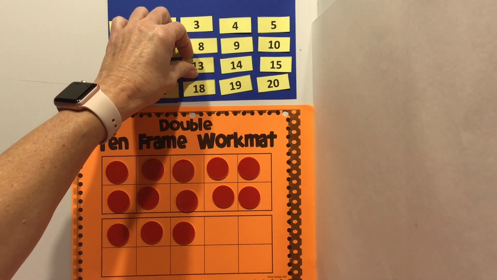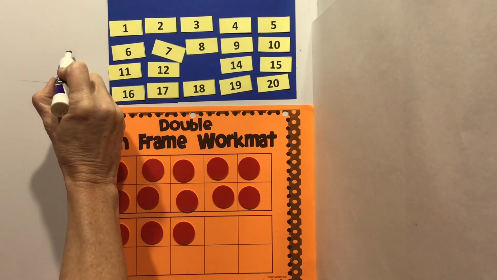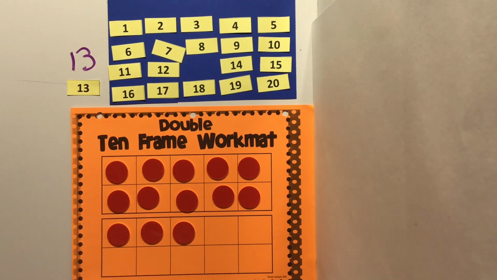The student will then select 13 to match. The next level will be for the student to not only select the numeral card, but then ask the student to write the numeral. So they will then write the numeral 13 to match.